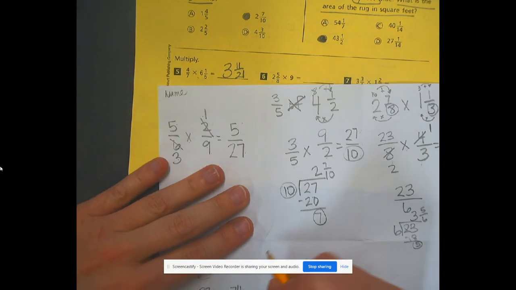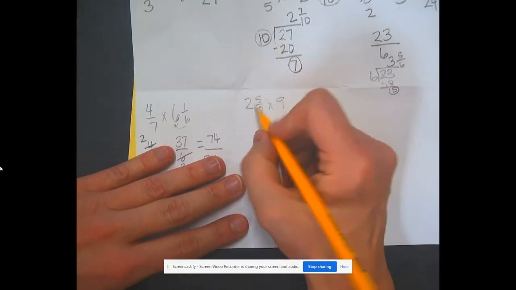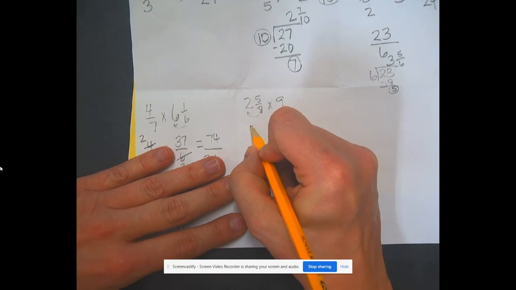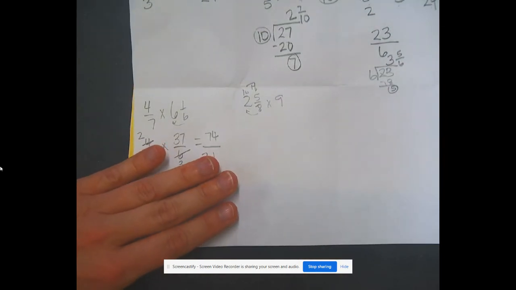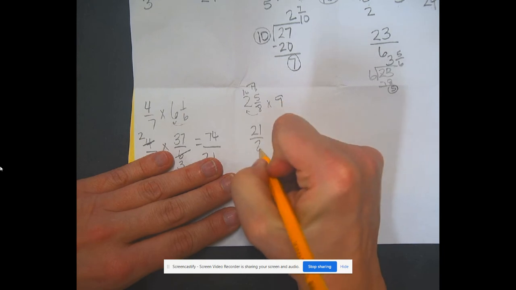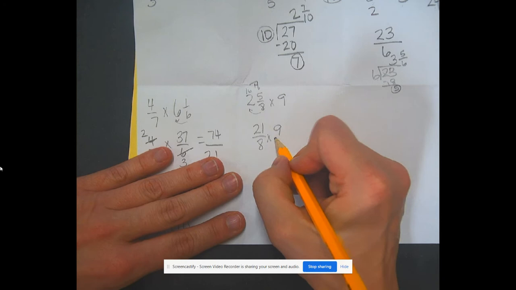Okay, 2 and 5/8 times 9. What do I do first? Okay, 2 times 8 is 16 plus 5 is 16 plus 5. Did I do something wrong? Is that why? So 21/8 times 9. Now what do I do? Put 9 over 1. Good.